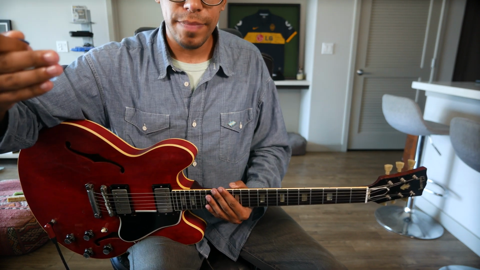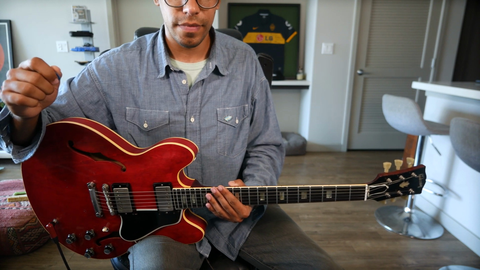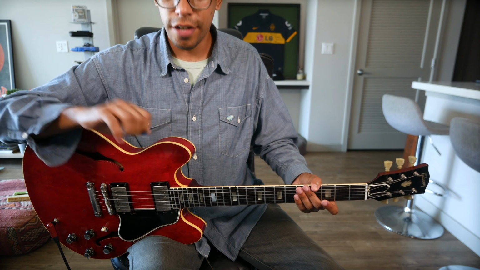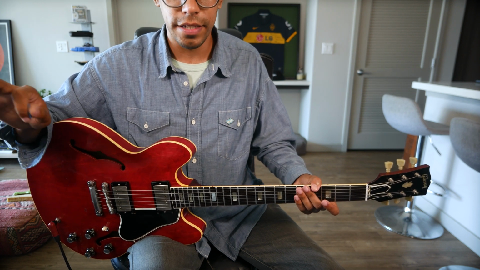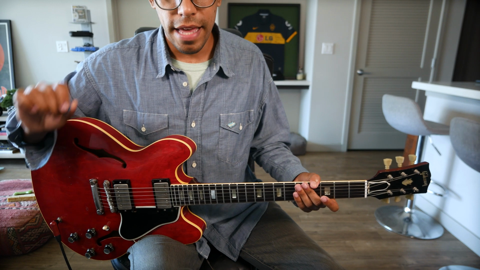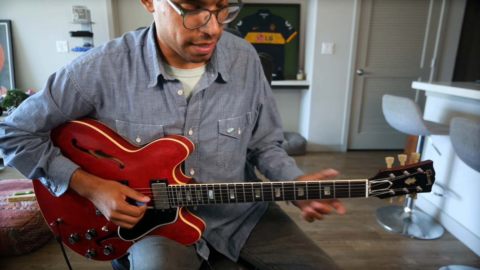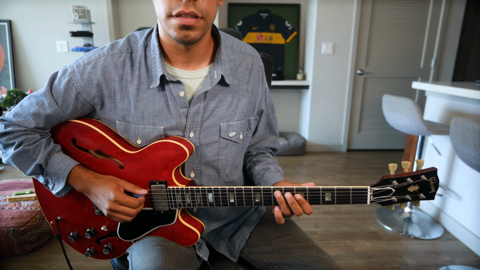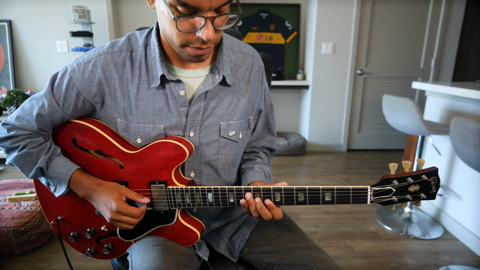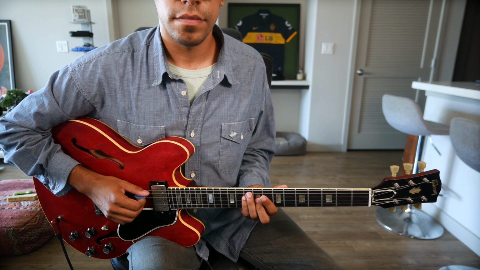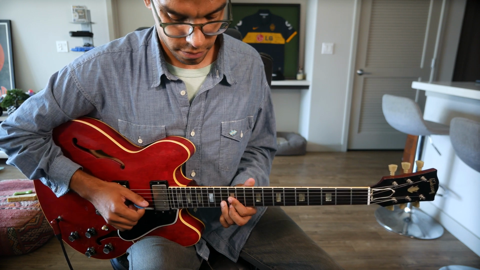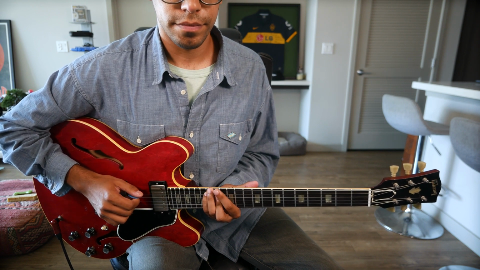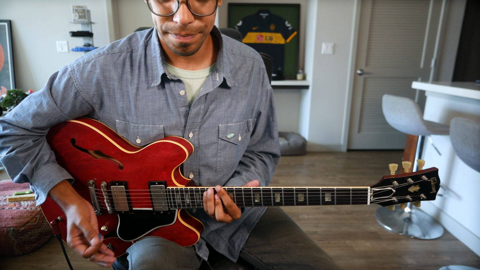If you want to expand a bit farther and stay in only one key, not using the 7 diatonic chords of the key, then you would do something like this. If we're back at C major, like that.